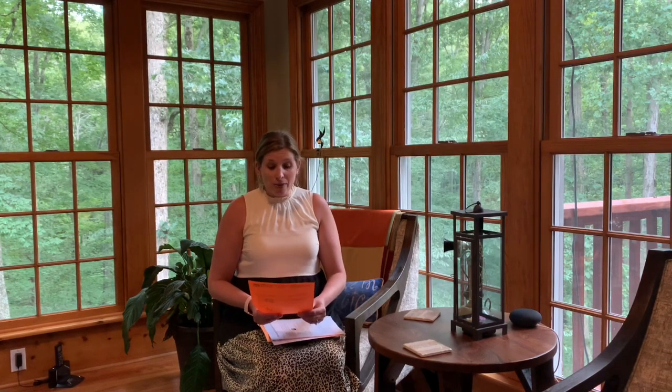The orange sheet provides usernames and passwords for a variety of programs that your child will be using this year, especially through virtual learning. The Google Apps for Education is a username and password that we'll use. This will allow your child to use Google applications like Google Drive and Google Docs. So you'll be using that.